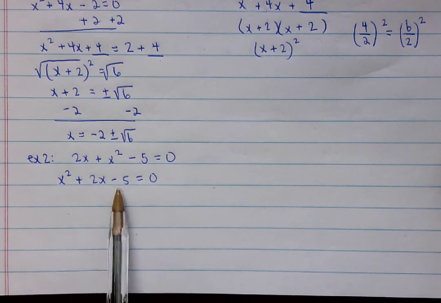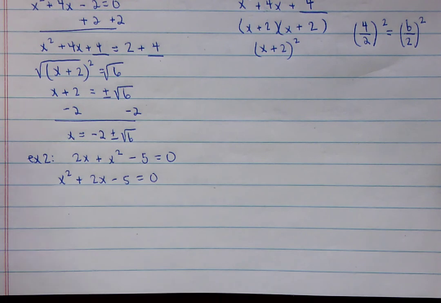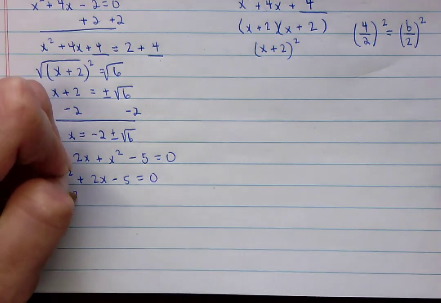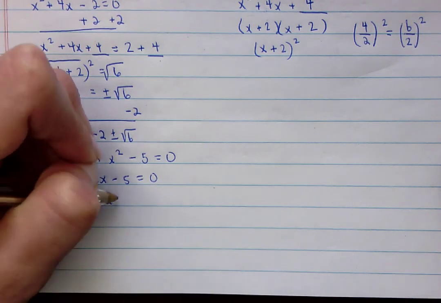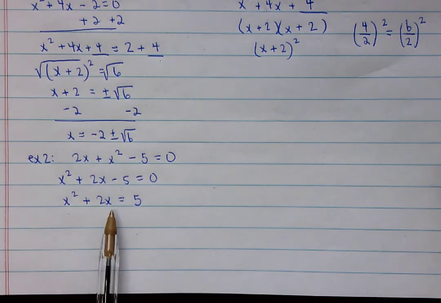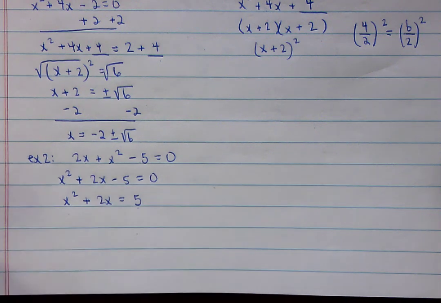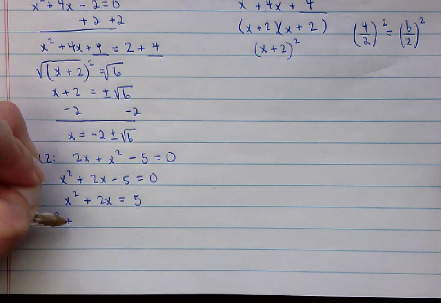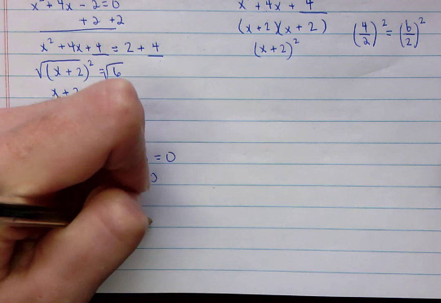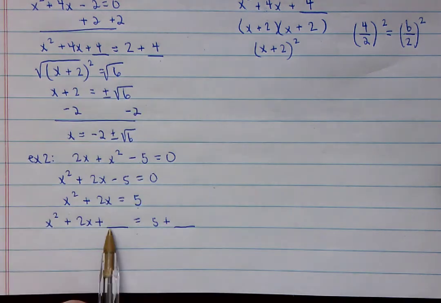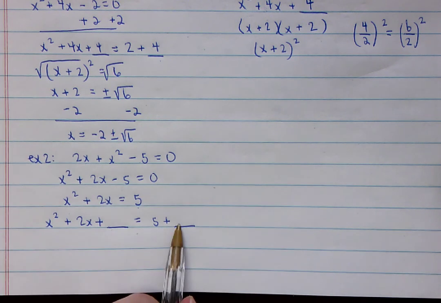Don't forget, we're going to add this value to the other side, okay? So if I add 5 to both sides, I get it in this form. X squared plus 2x equals 5. Now I want to complete the square. So to think of what number I'm going to be adding to both sides, what number completes the square over here? And then whatever number that is, we're going to add it over to the right side.